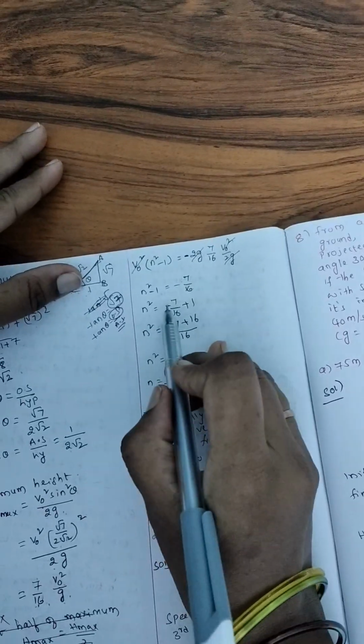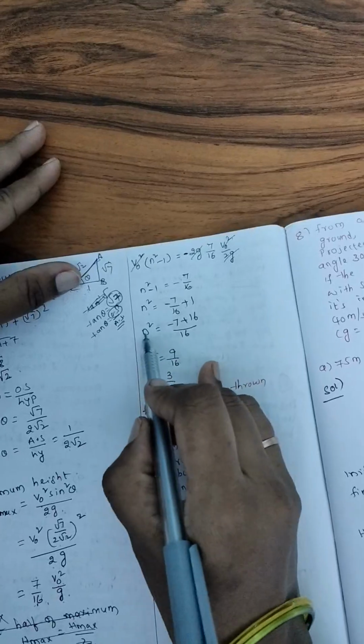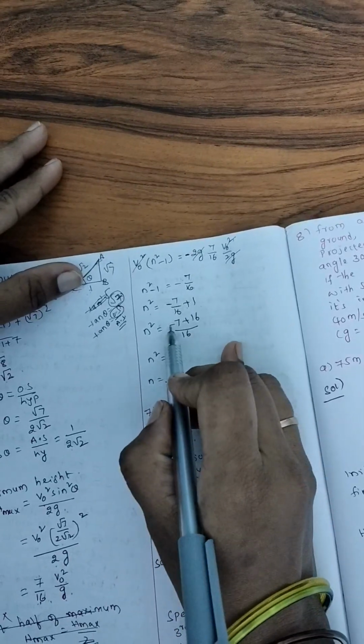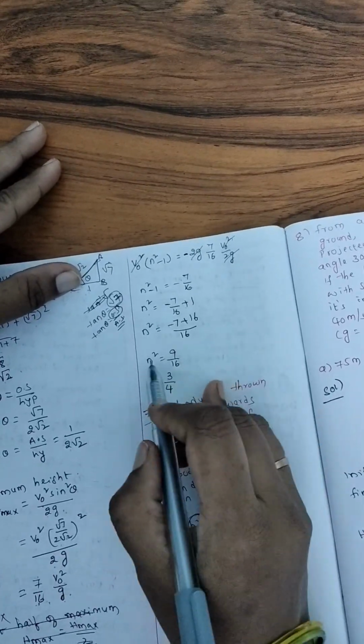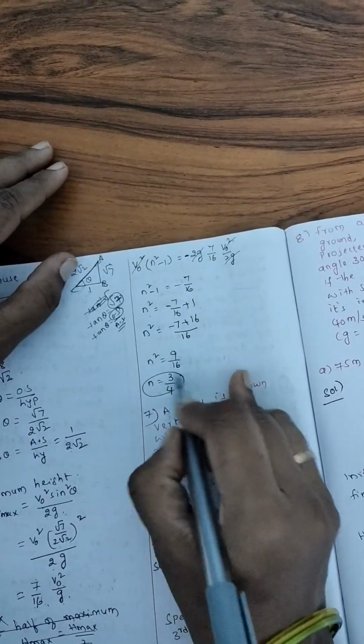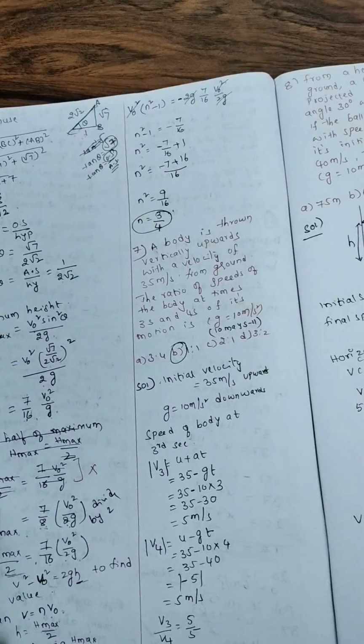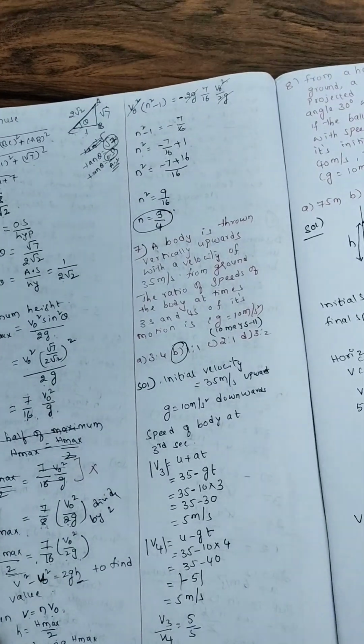N square equal to minus 7 by 16 plus 1. We bring this 1 to this side. N square equal to, 16 is the LCM, minus 7 plus 16. So n square equal to 9 by 16, n equal to 3 by 4. Now next, let us move to the next question. It was asked on 10th May, shift 2.